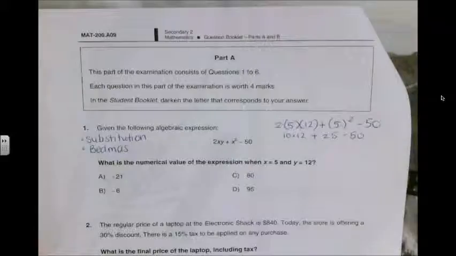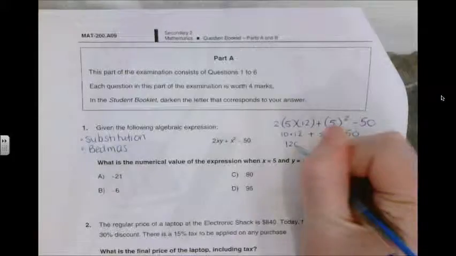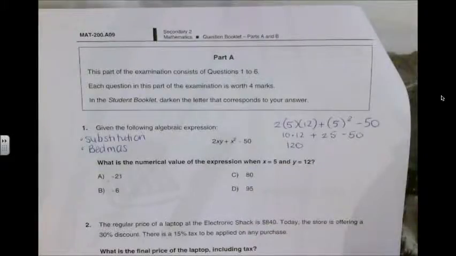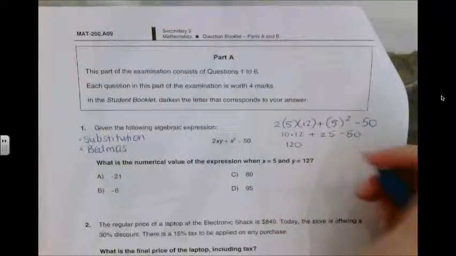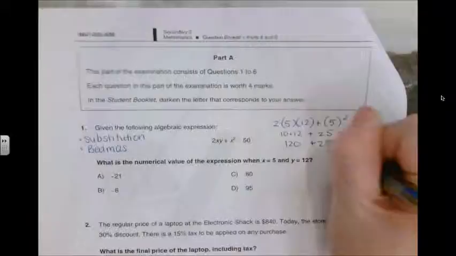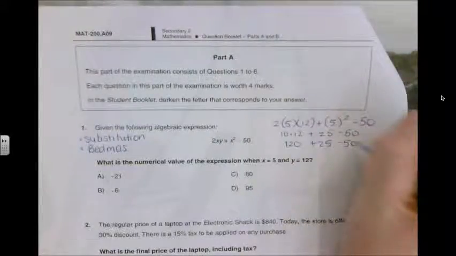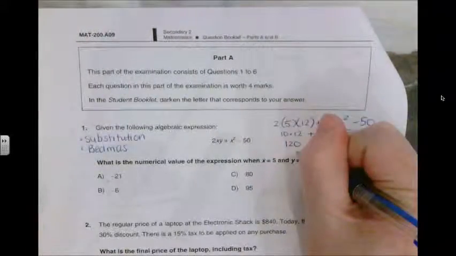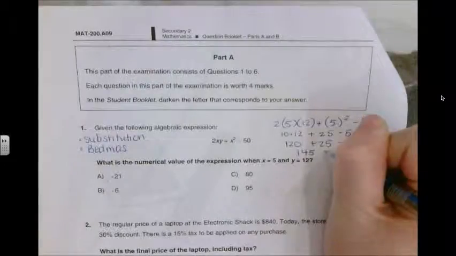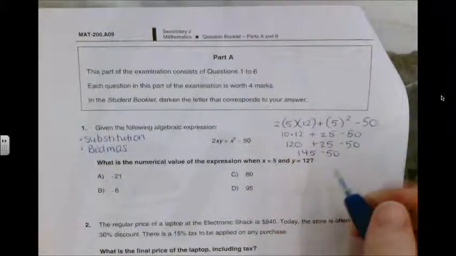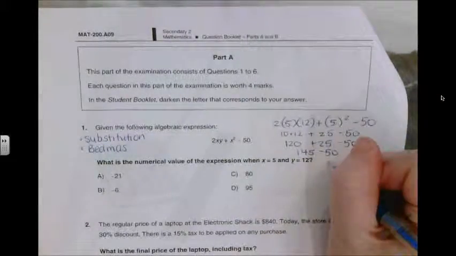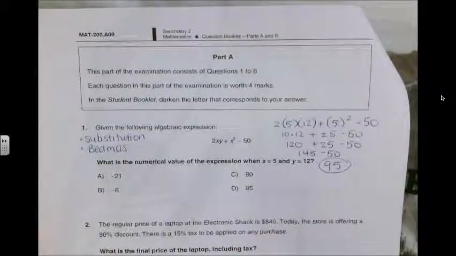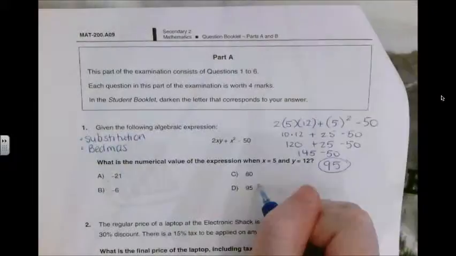Could bring this down. Again, you're allowed to use your calculator on the exam, so when you get to a point where you're comfortable, just don't put it all in one shot unless you're going to use the brackets. 25 minus 50, so this will become 145 minus 50. And finally, when you do 145 minus 50, you're going to get 95. So I look down here, is that one of my answers? Yes, so the answer is D.